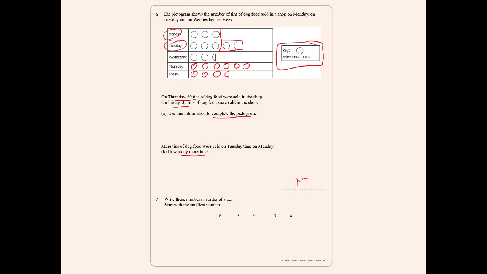So altogether 15 extra were sold on Tuesday. Question 7, write these numbers in order of size. Start with the smallest number. So we can see the smallest number is -5, so write -5 here.